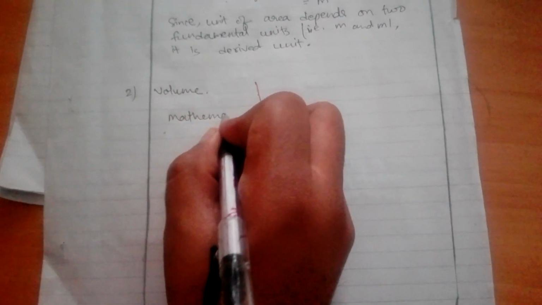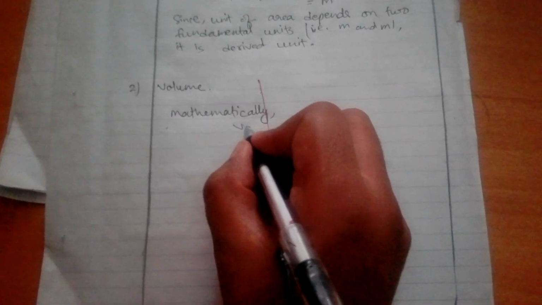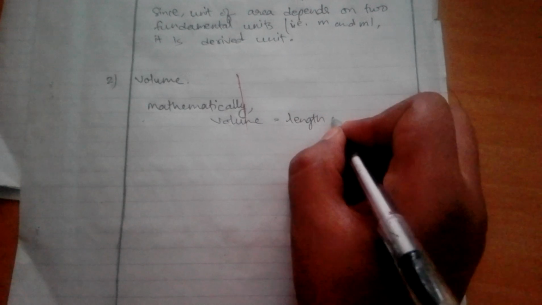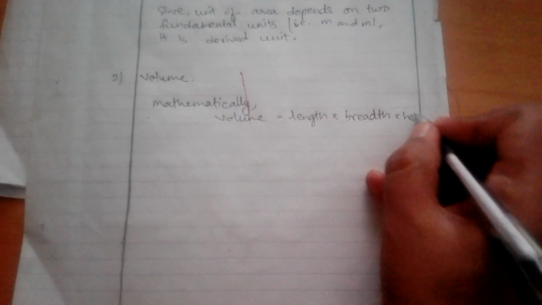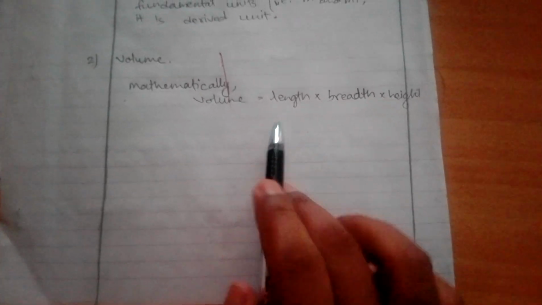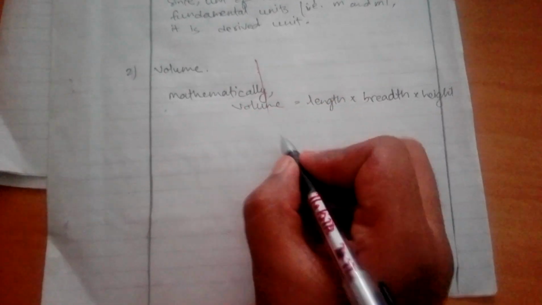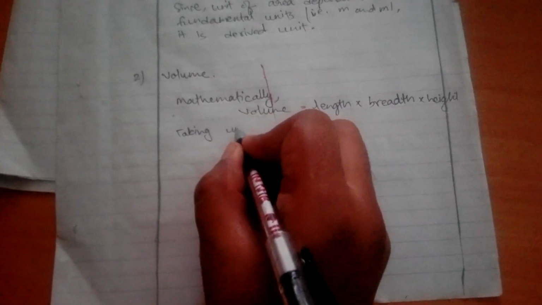So mathematically, you know how volume is calculated? Volume of a regular object is equal to length into breadth into height. And we know that all those terms, length, breadth and height, are fundamental quantities. So at this stage we can take the unit of each term.